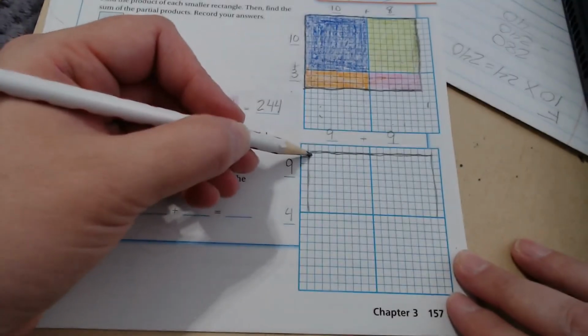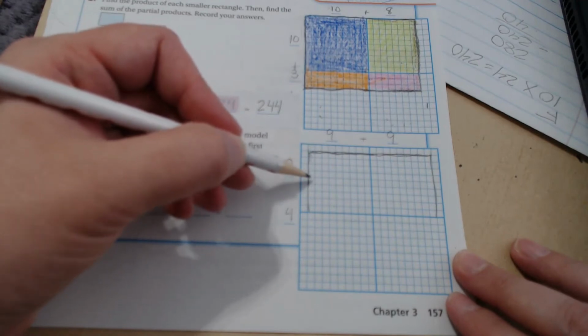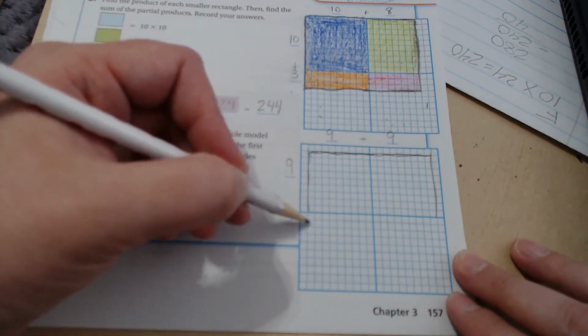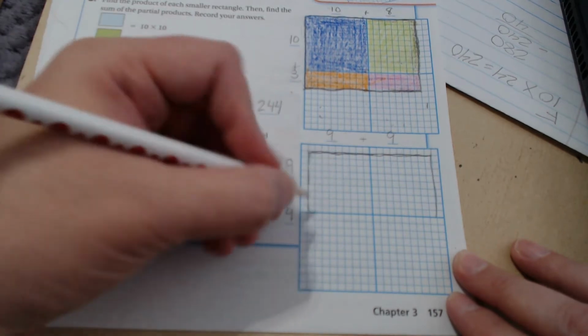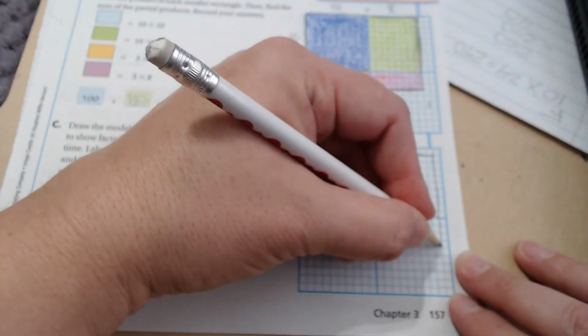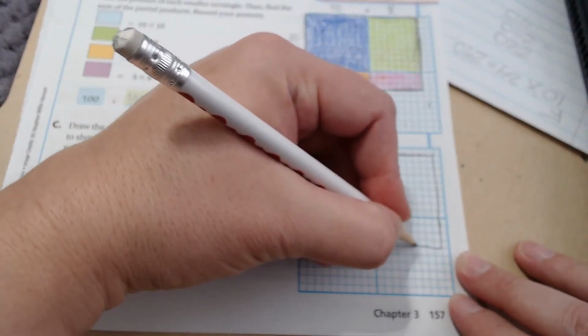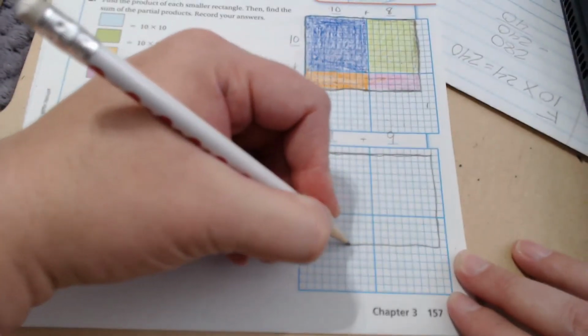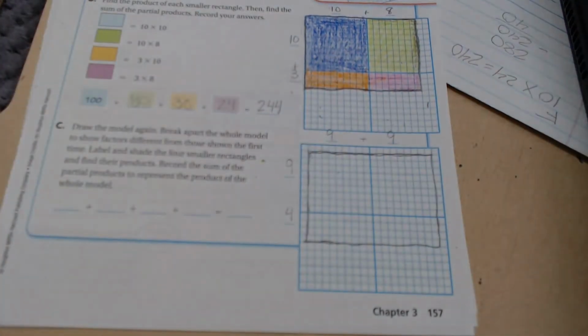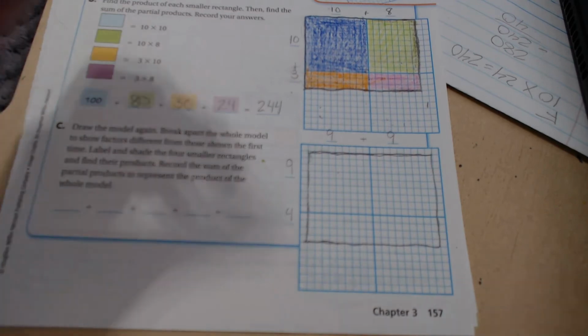This is also 9. 1, 2, 3, 4, 5, 6, 7, 8, 9. 1, 2, 3, 4. Then I can use those big, bold lines again to help me divide my rectangle. Ready? I'm going to do the first one blue.